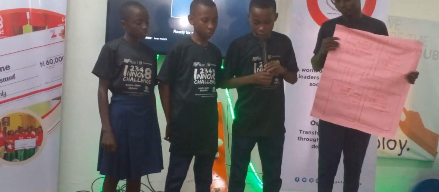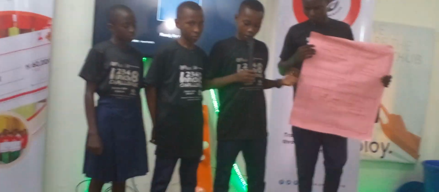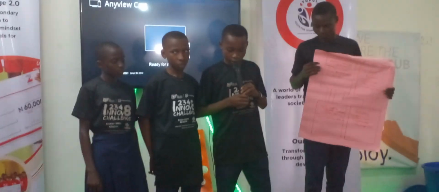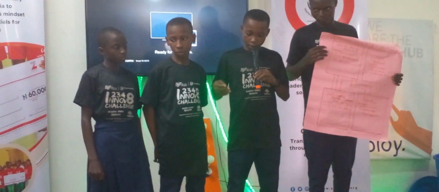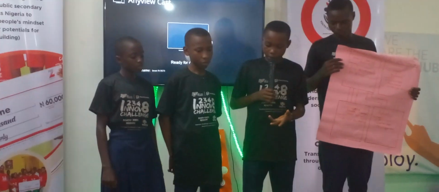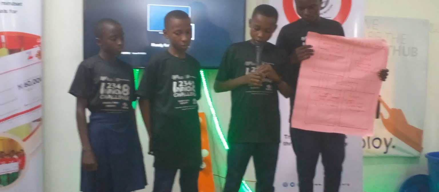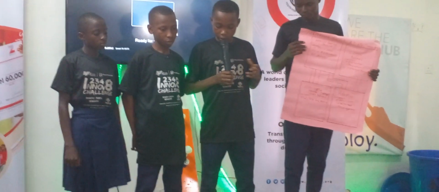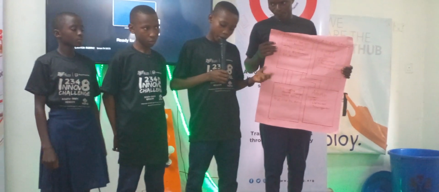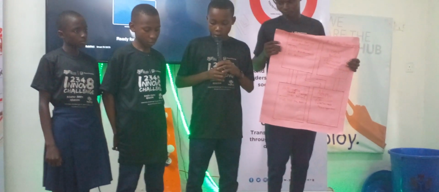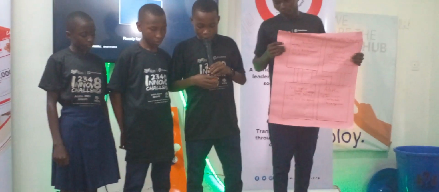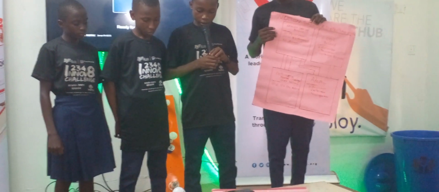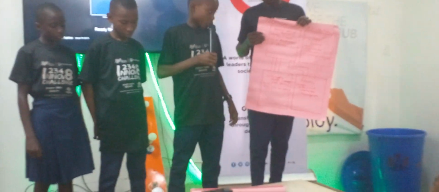Apart from that, you can use this device in our local homes, especially homes with cars, security men, gate men. We can use this device on our fence, so any movement on the fence, you can be aware of it. For more explanation and understanding, my colleague is going to take the device and show how it works.